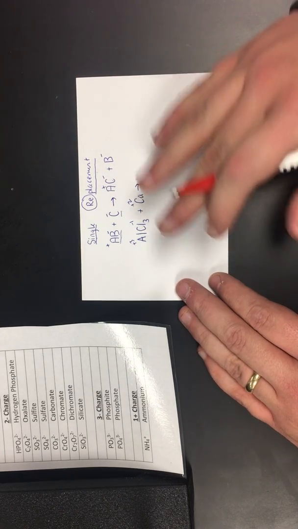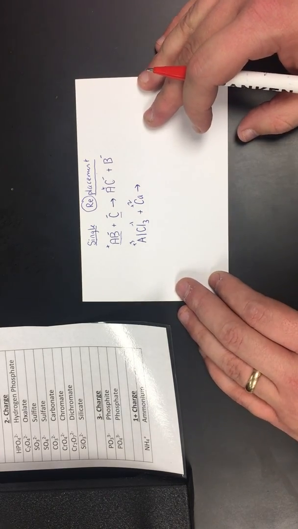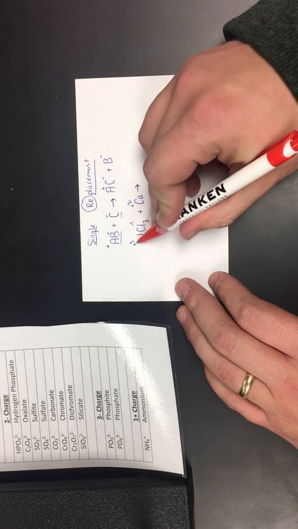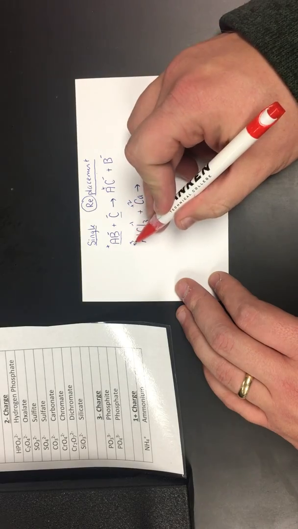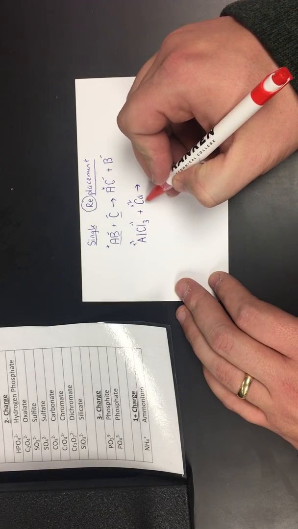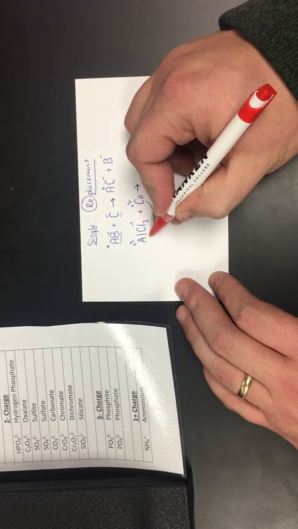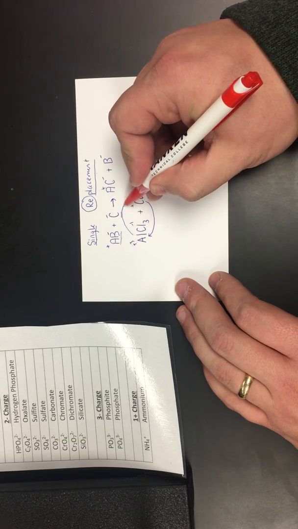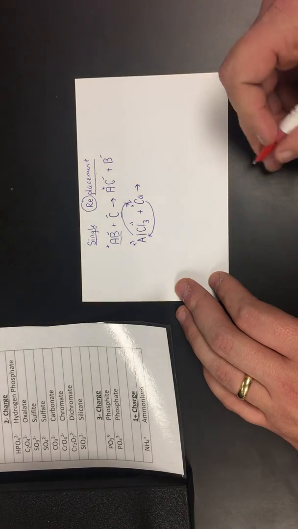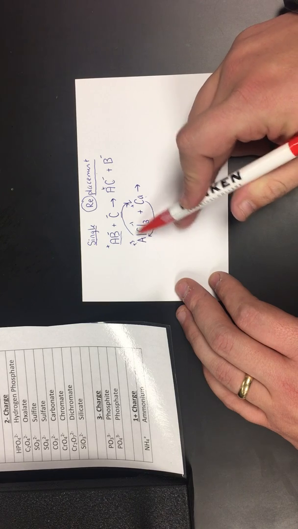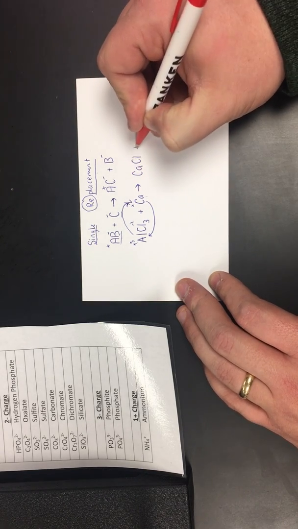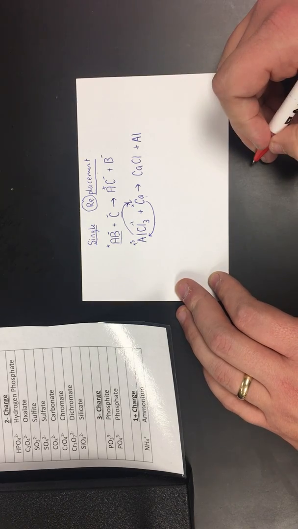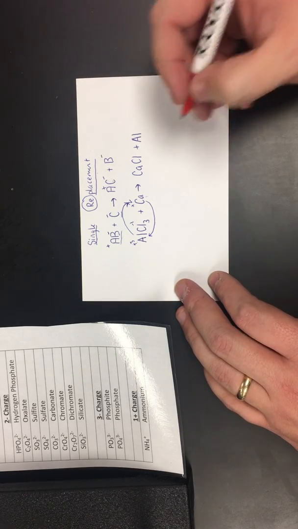Okay? So now, those charges will never change. But I know that positives replace positives and negatives replace negatives. So since I have two positives, I'm going to replace this aluminum with calcium and put aluminum out here by itself. Single replacement. Okay? So I'm going to have calcium chloride and aluminum. Okay? And now I need to just rewrite my charges.